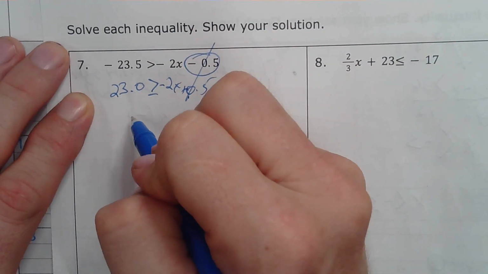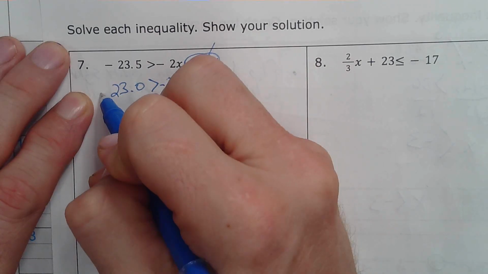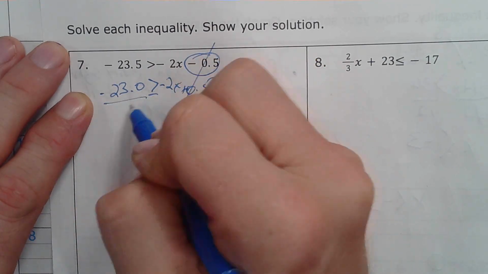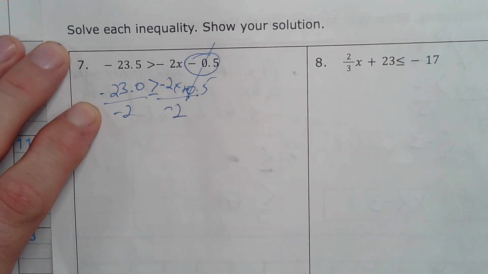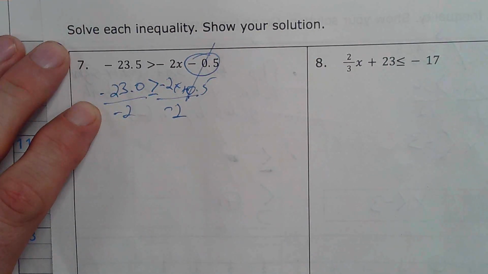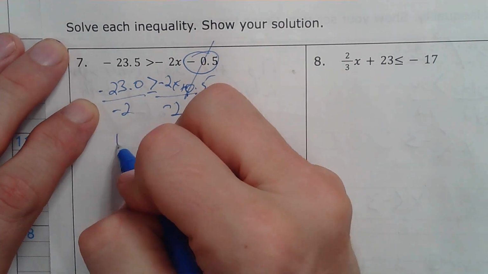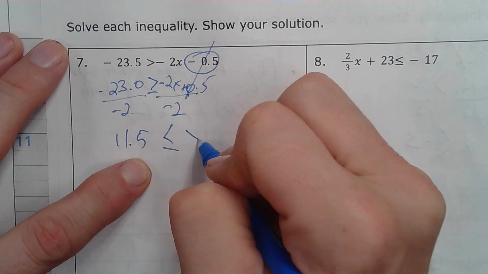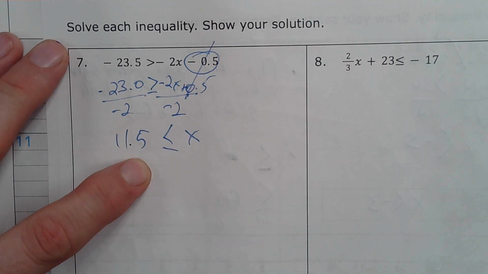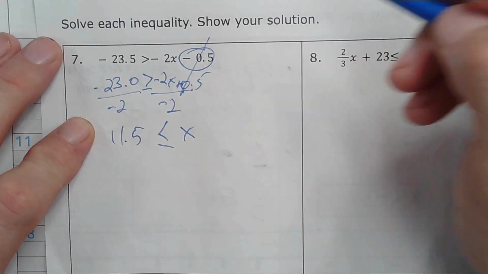So divide both sides by negative 2. 23 divided by negative 2 is negative 11.5, and switch the sign. Okay, so that is that one.